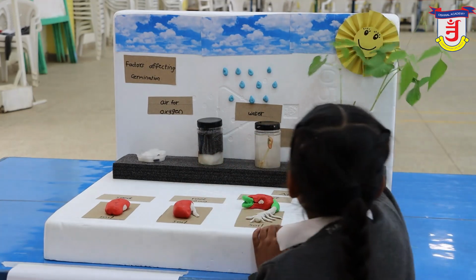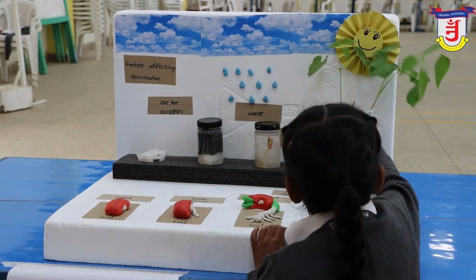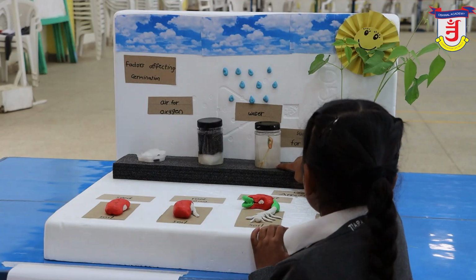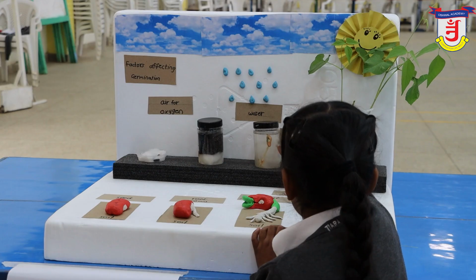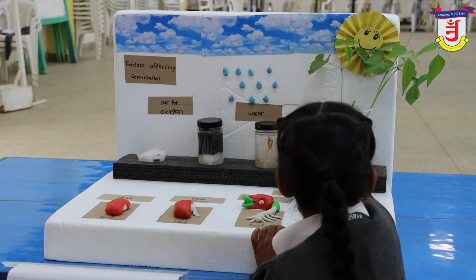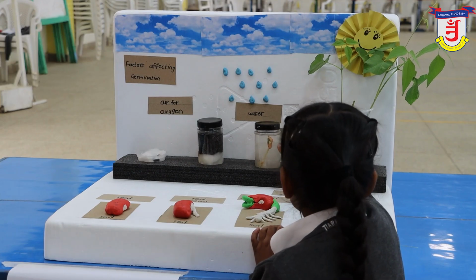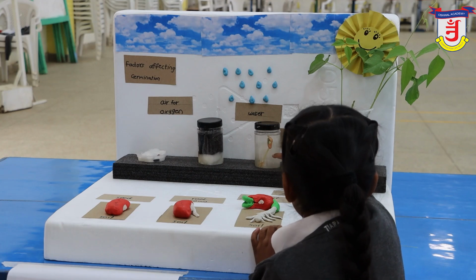Then the next one is, first I took a bottle, then I put cotton, then I put water.